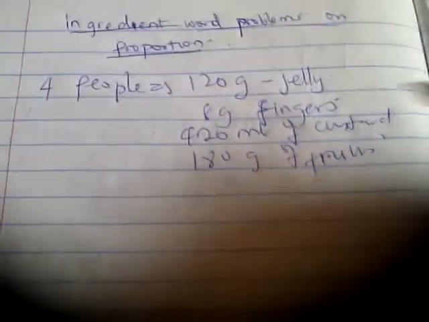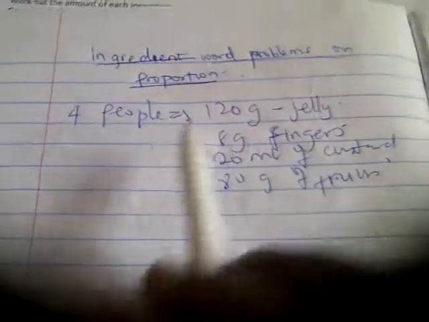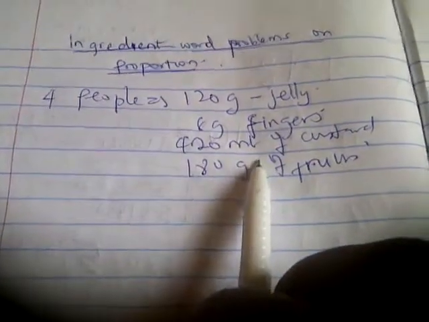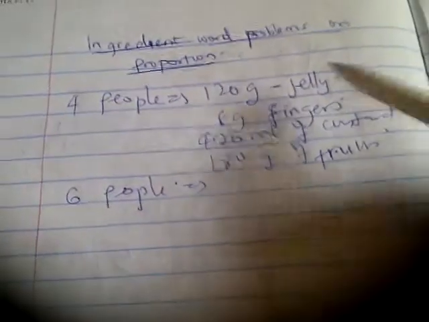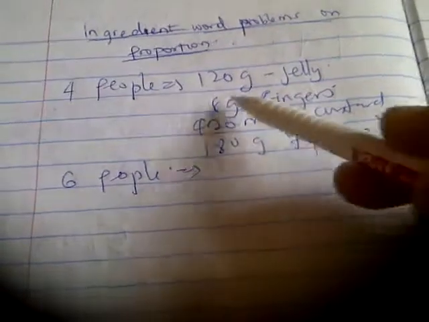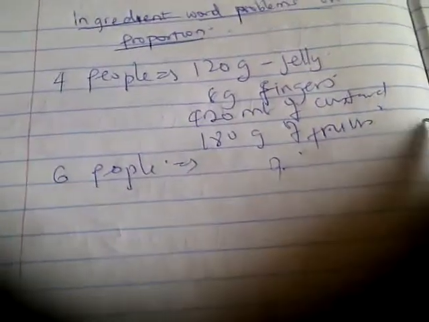They're just asking you that for 4 people he needs all this, then for 6 people, how much of these quantities in the same proportion, in the same measurement, will he need? That's just what they're asking.